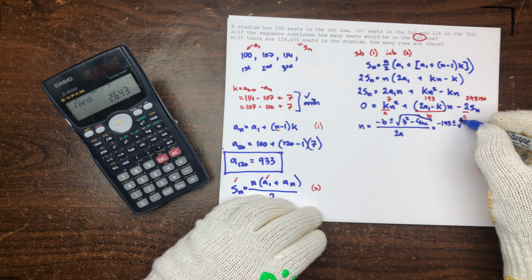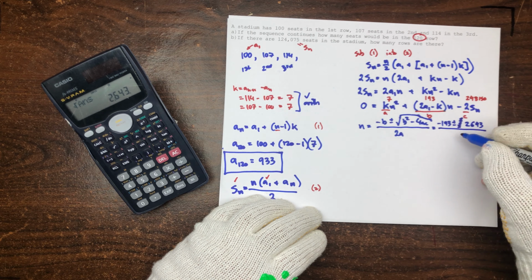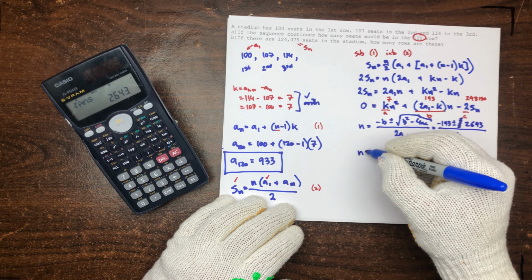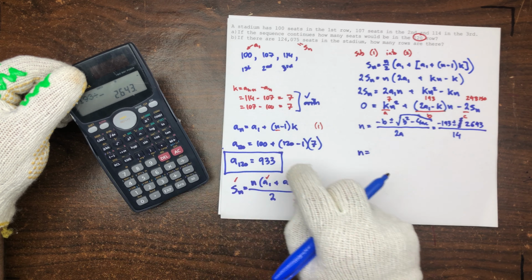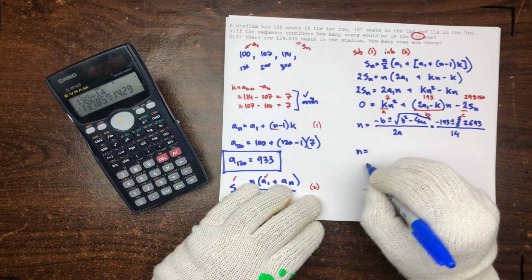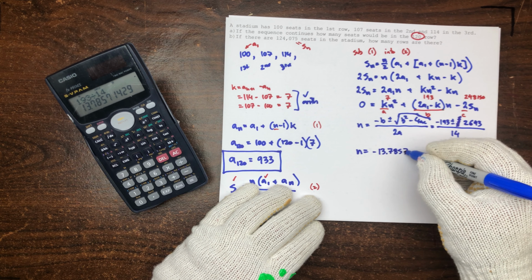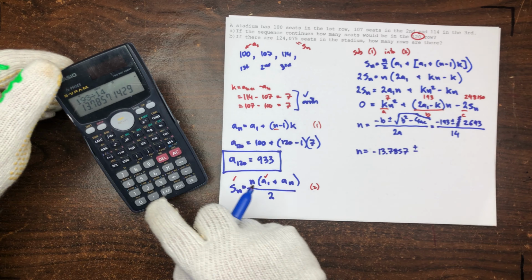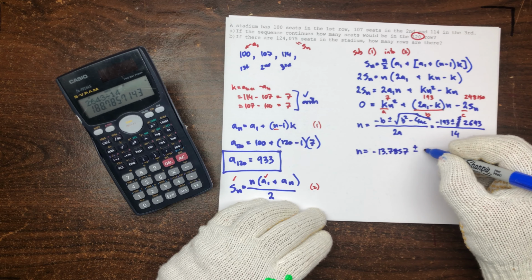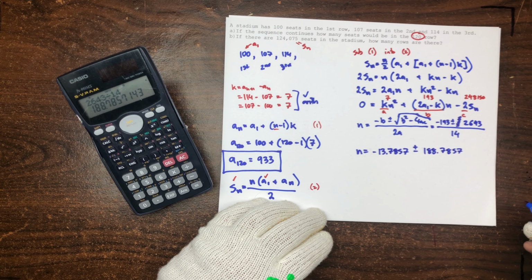It's going to be 2643, all divided by 2a, which is 14, 2 times 7. So 193 divided by 14 is negative 13.7857, plus or minus 2643 divided by 14, which is 188.7857.